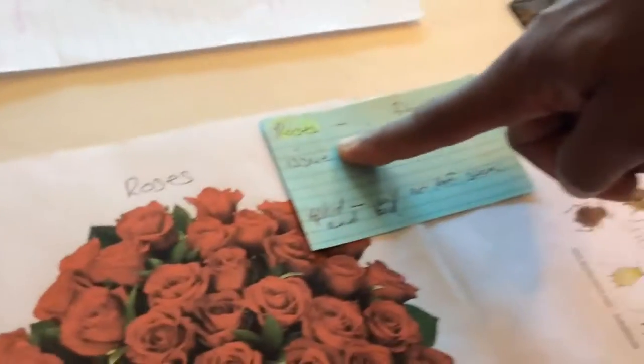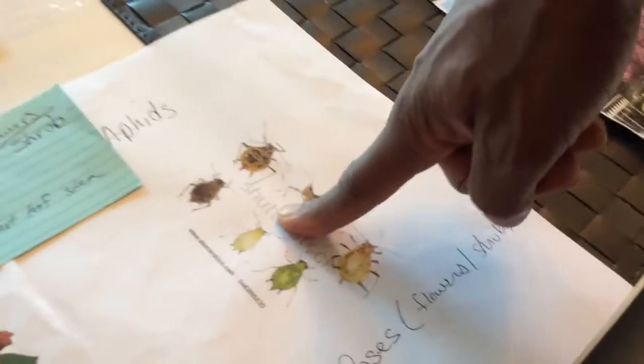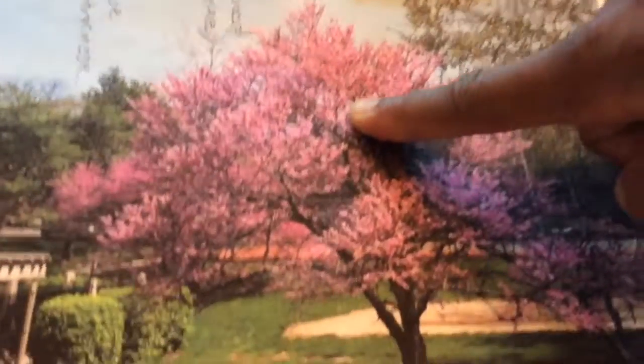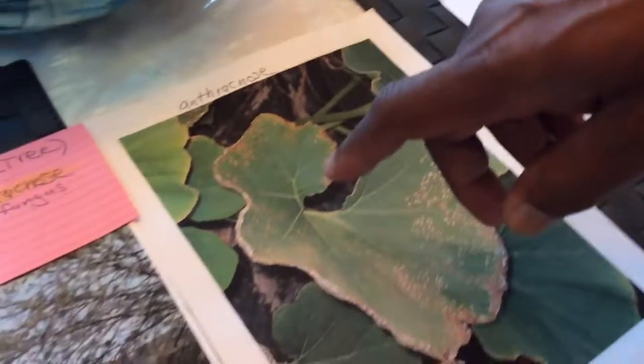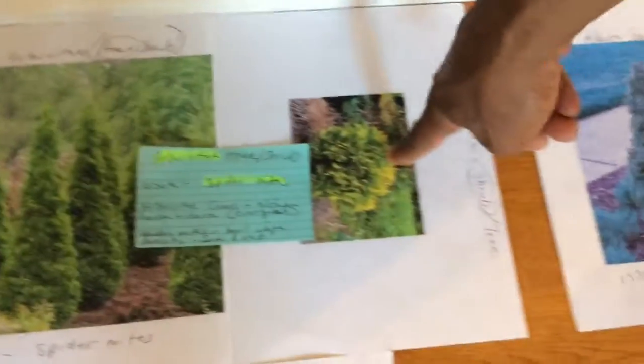We have roses, and the issue with roses is aphids. And right here we have the dogwood tree, and the issue is anthracnose, which is a fungus. Okay, here we have the arborvitae tree and shrub, and the issue with the arborvitae would be spider mites.